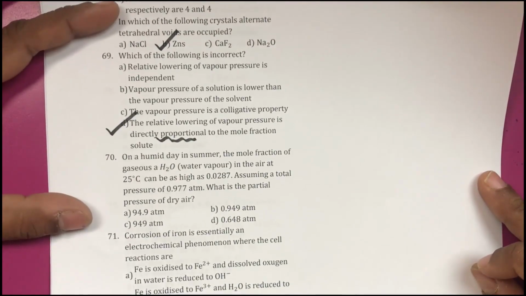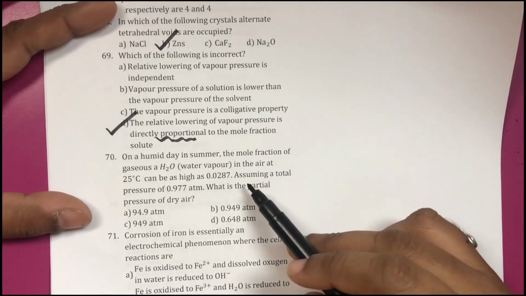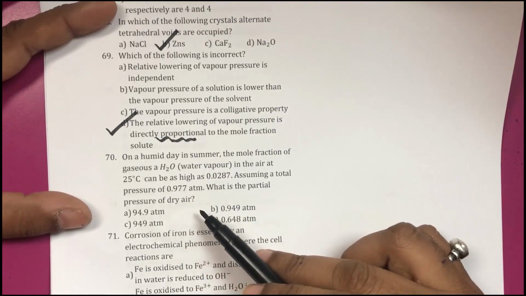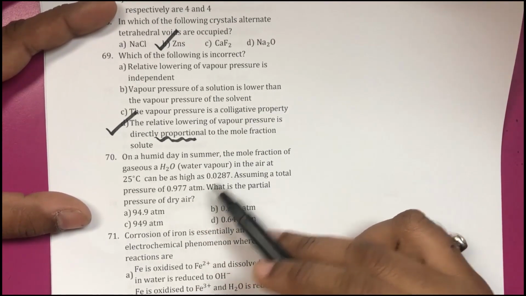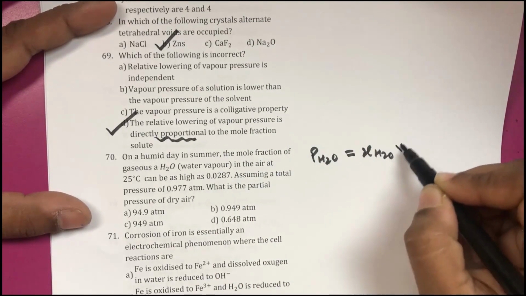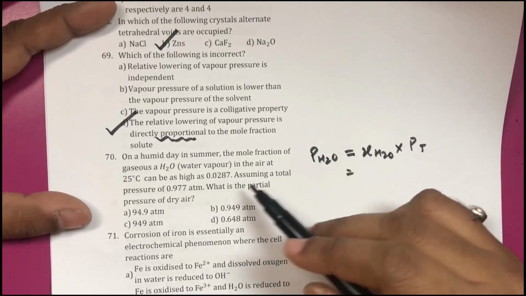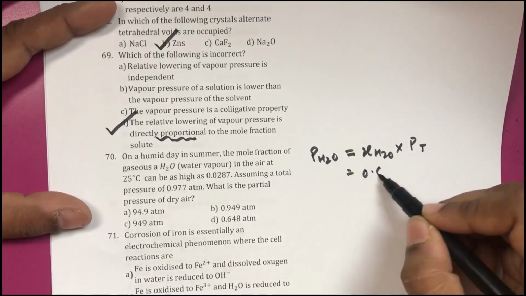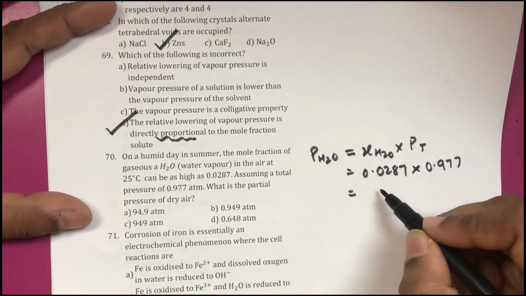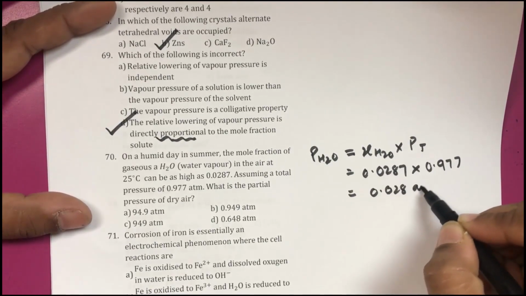Question number 70. On a humid day in summer, the mole fraction of gaseous water in air at 25 degrees Celsius can be as high as 0.0287. Assuming the total pressure is 0.977 atmosphere, what is the partial pressure of the dry air? First of all, we'll calculate the partial pressure of the water. Pressure of the water is nothing but the mole fraction of the water times the total pressure. Mole fraction of the water is given, that is 0.0287, and the total pressure is given, 0.977. So this comes out to be 0.028 atmosphere.